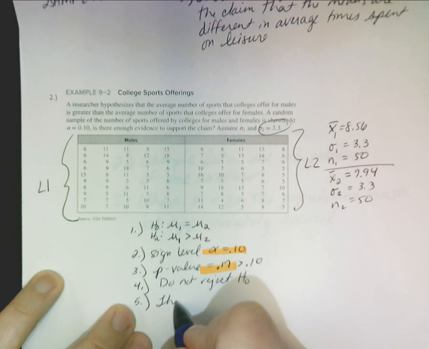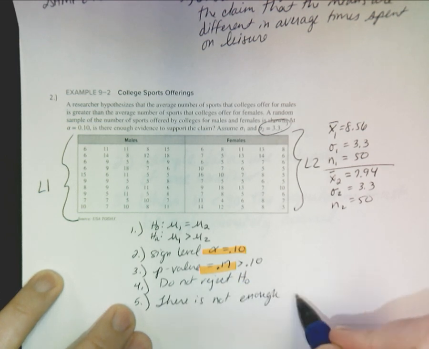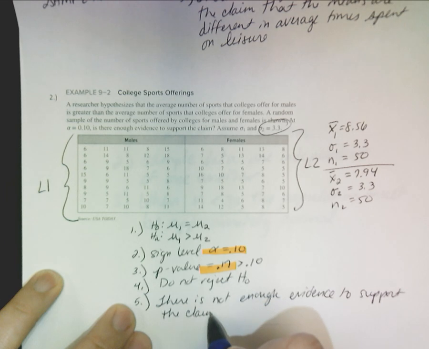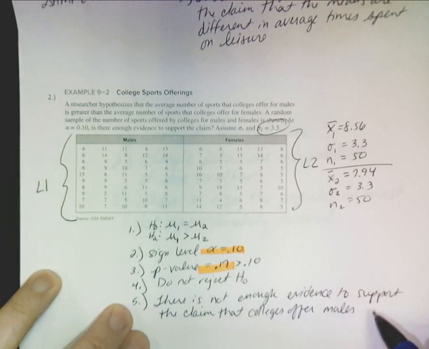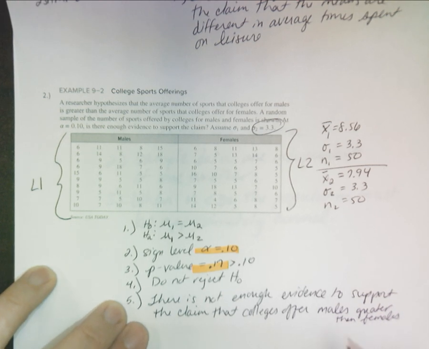No, there is not enough evidence to support the claim that colleges offer males greater than females. Sports scholarships, I should say, but all right, you can get it.